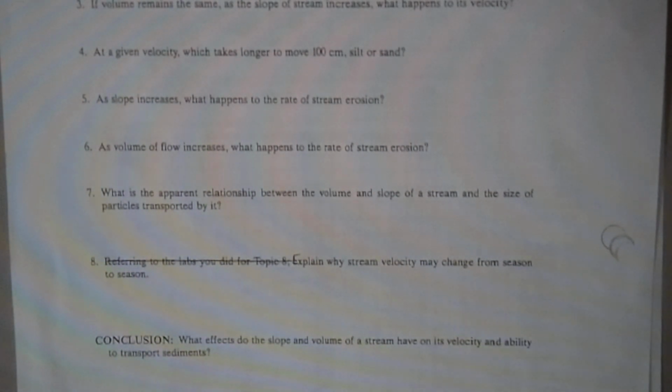The conclusion. What effects do the slope and volume of a stream have on its velocity and ability to transport sediments? As we said already, if I increase the slope and or volume, the velocity increases. If the velocity increases, I not only can transport larger particles, but I also can transport more particles. I hope this helps going over the answers.